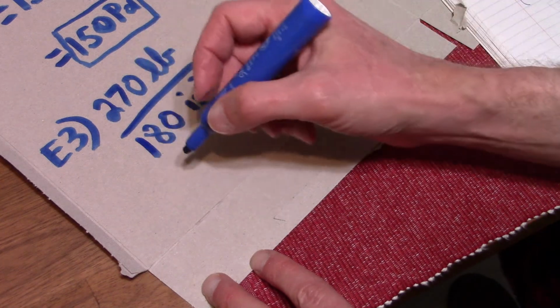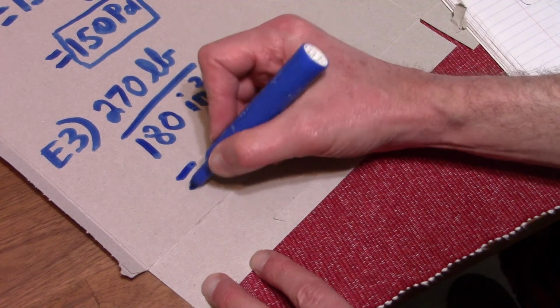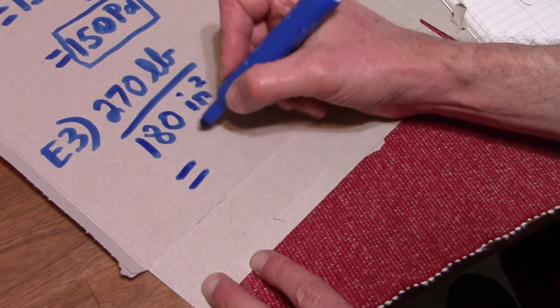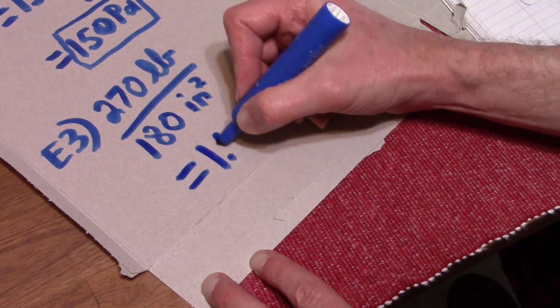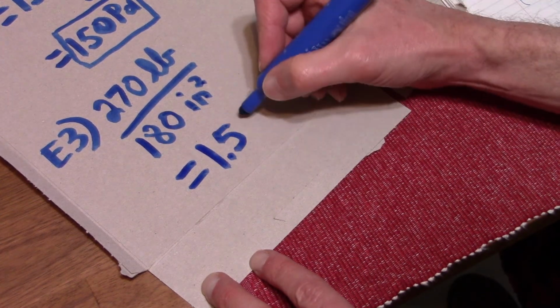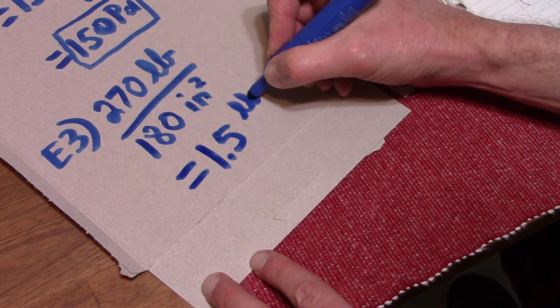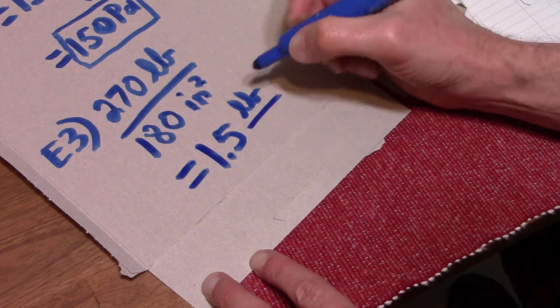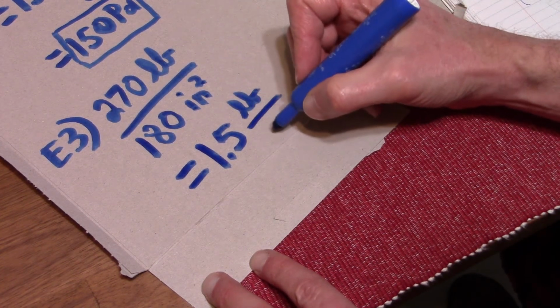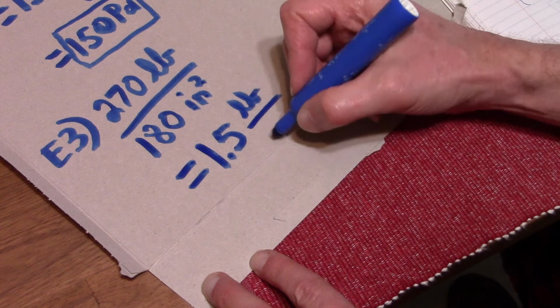So divide 270 by 180 equals 1.5 pounds per square inch.